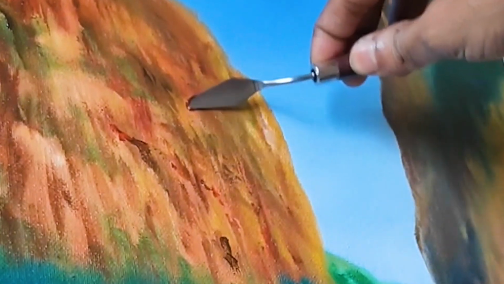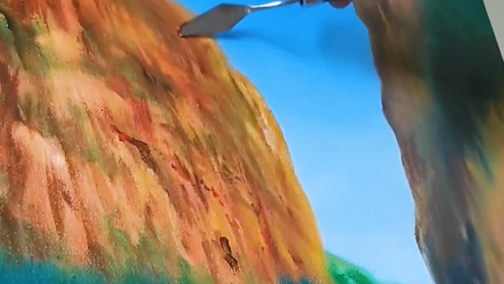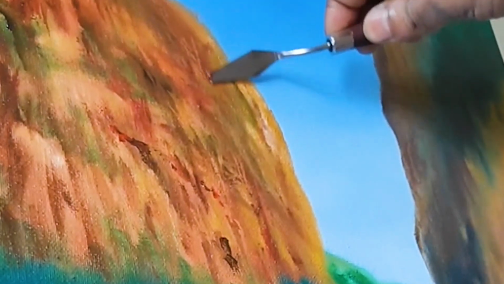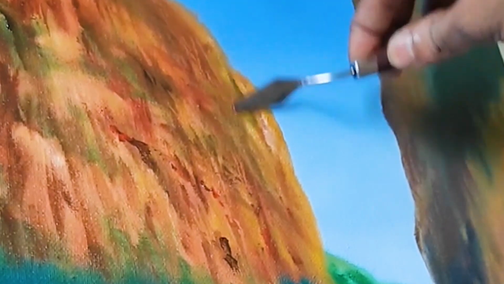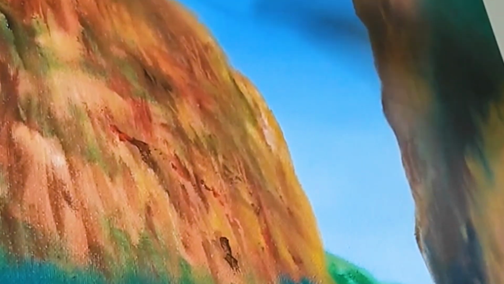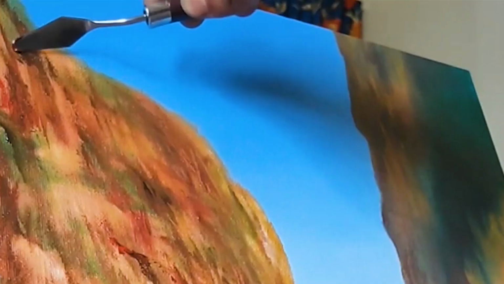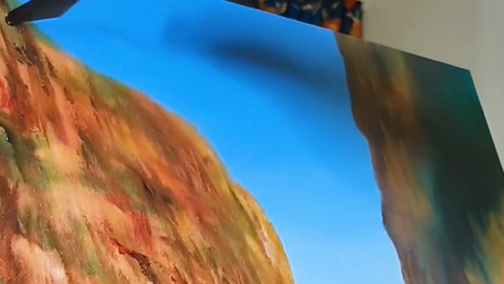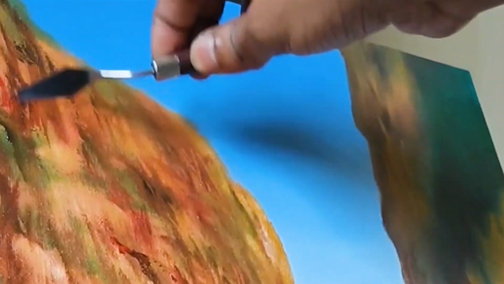Scraping the colors off with a spatula is proving to be really effective because it's giving me those thin lines that I want.